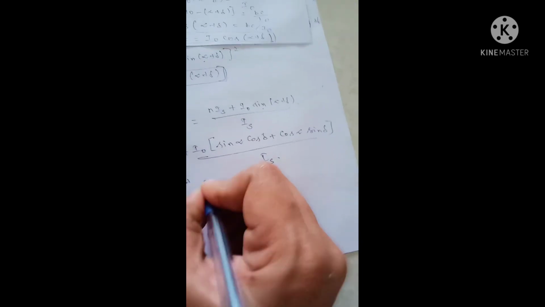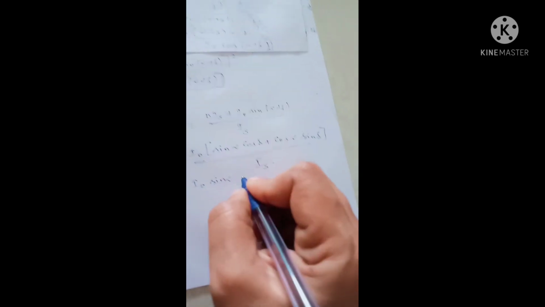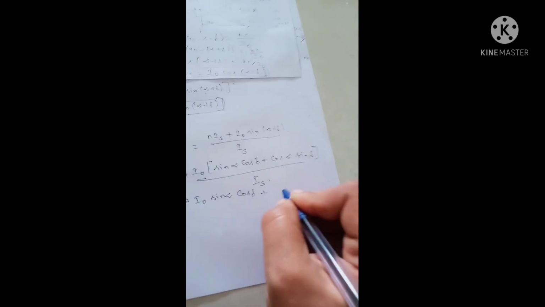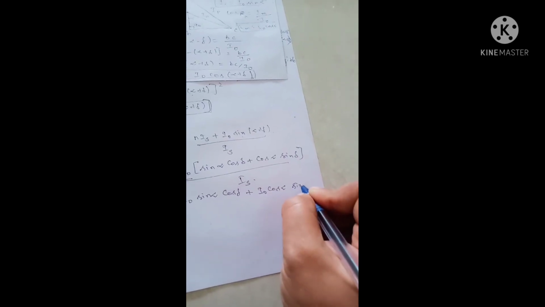So here n plus I naught sine alpha cos delta plus I naught cos alpha sine delta divided by Is. So what is I naught sine alpha?